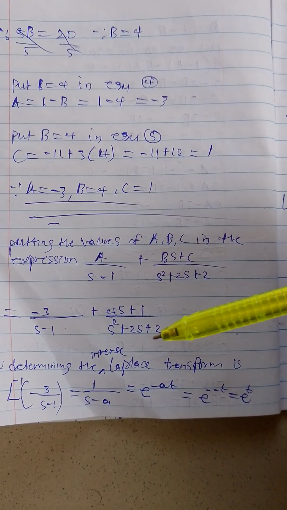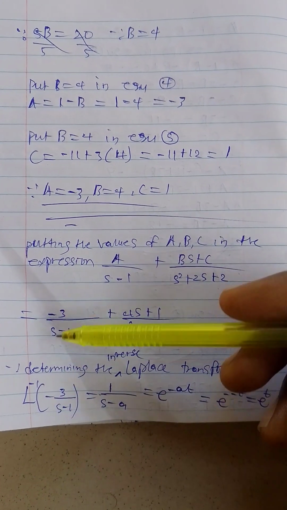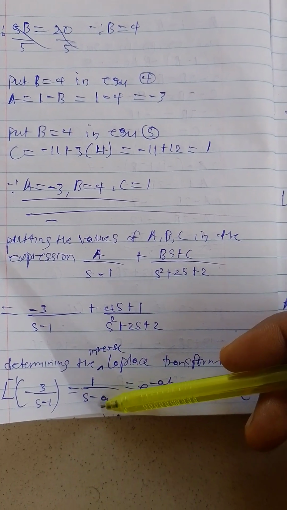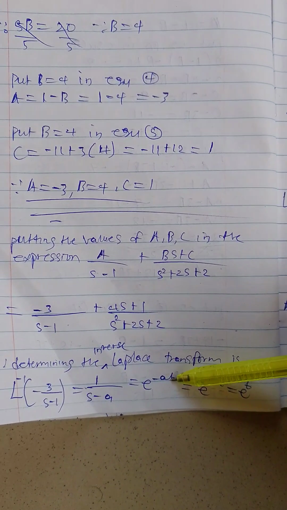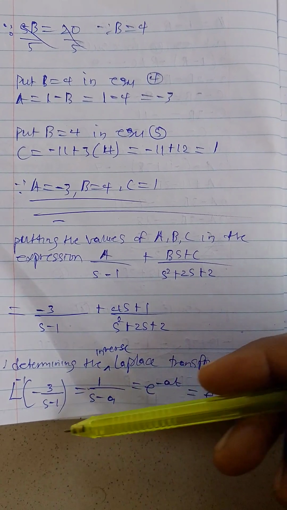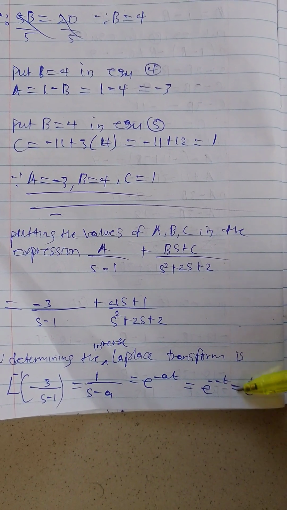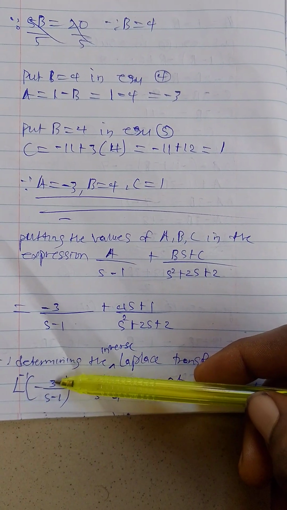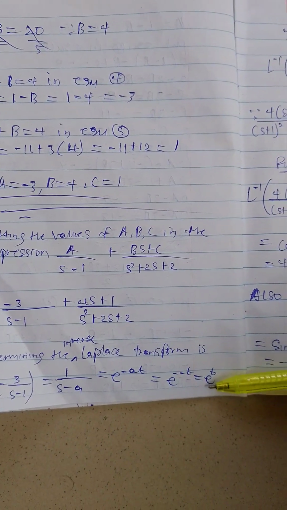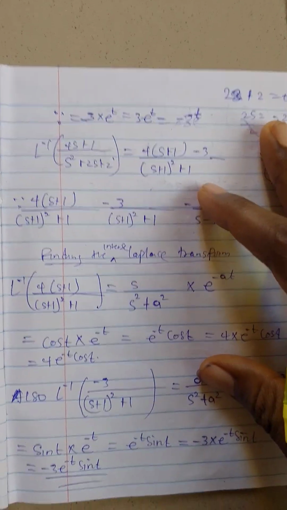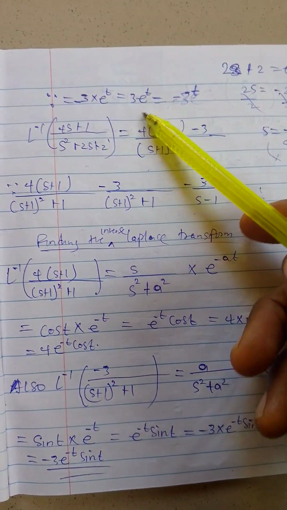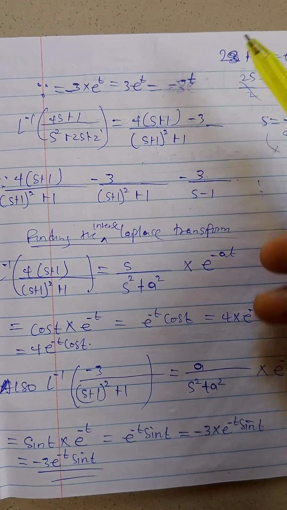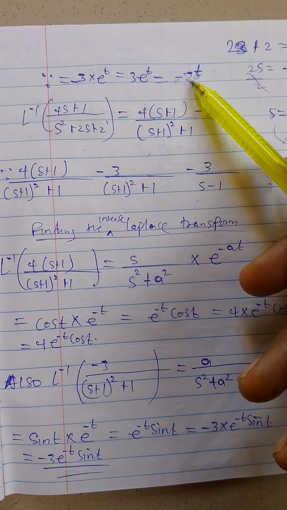So for me to determine the Laplace inverse of this now, you know that the Laplace inverse of this is always in the form of 1 over x minus a, which is equal to what? e raised to at, right? So where a is what? 1, so that becomes e raised to t. I also know that this is minus 3, so minus 3 will multiply this e^t. So that becomes minus 3e^t.